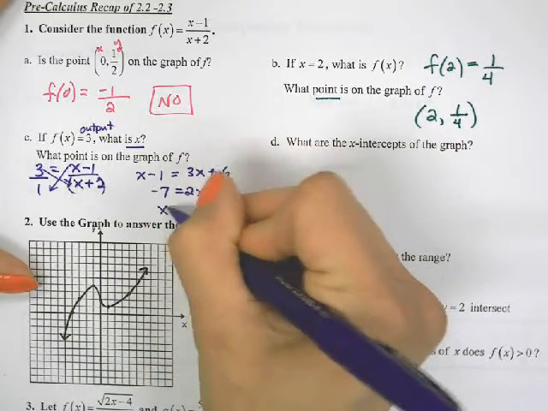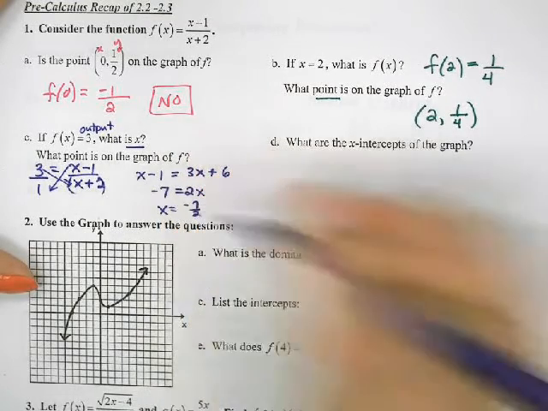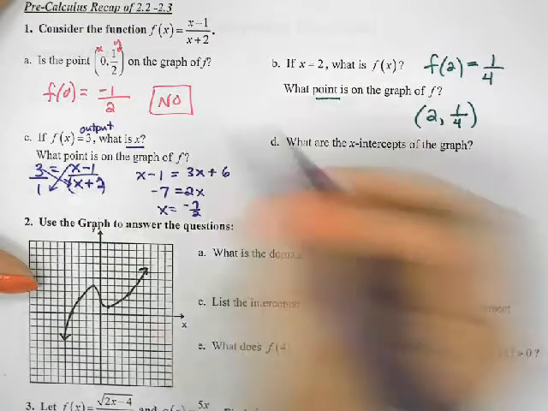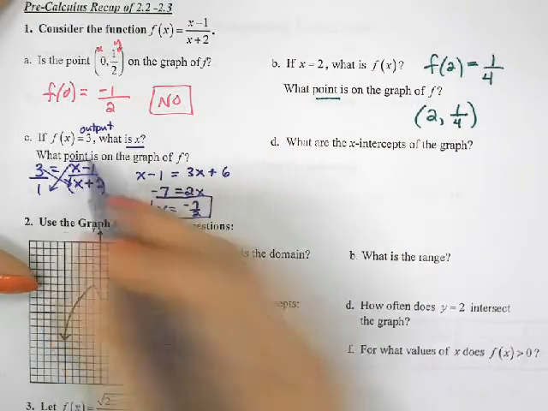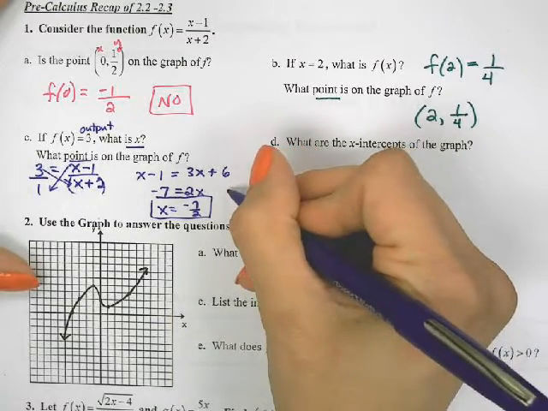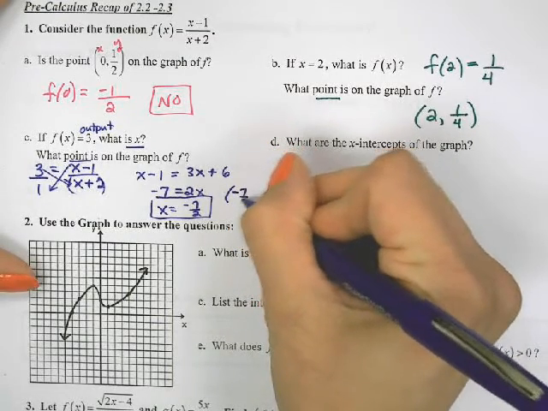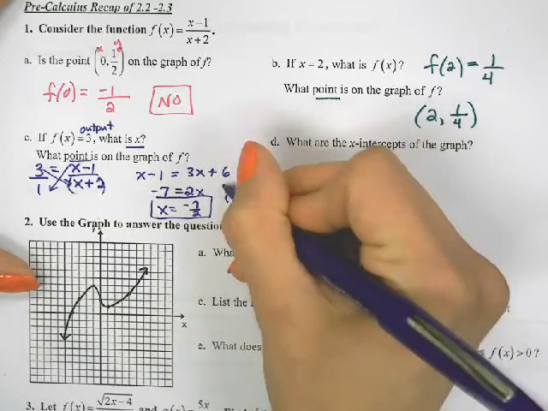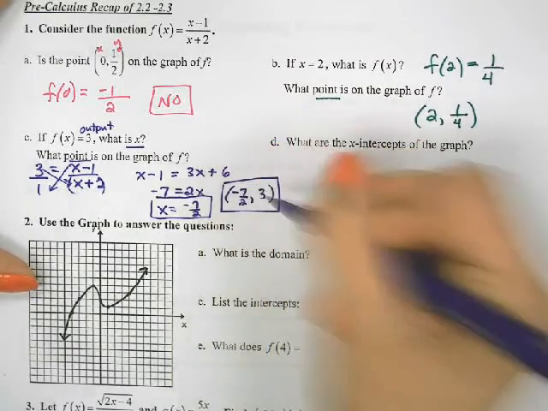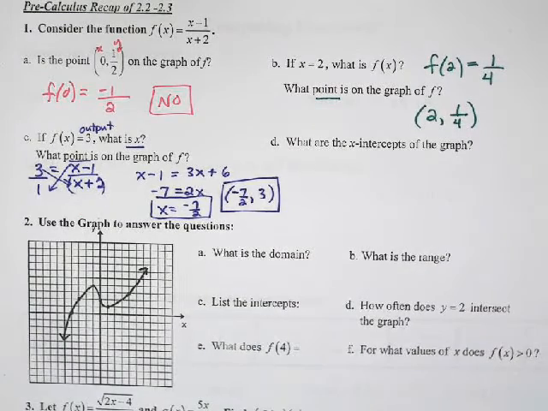Subtract 6, get 7, so x is -7/2. So what is x? That is x. What point is on the graph? Okay, the point is -7/2, comma 3. Don't forget to put the x first and the y second.